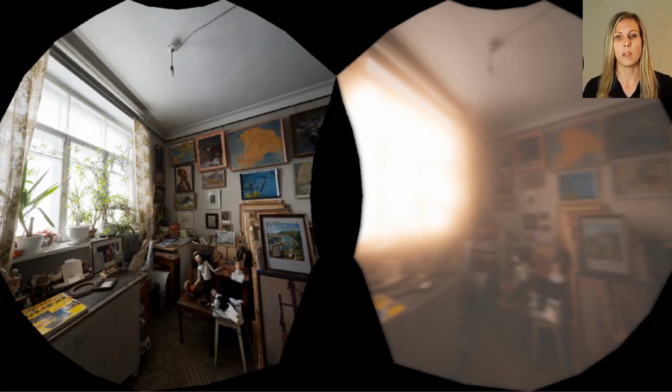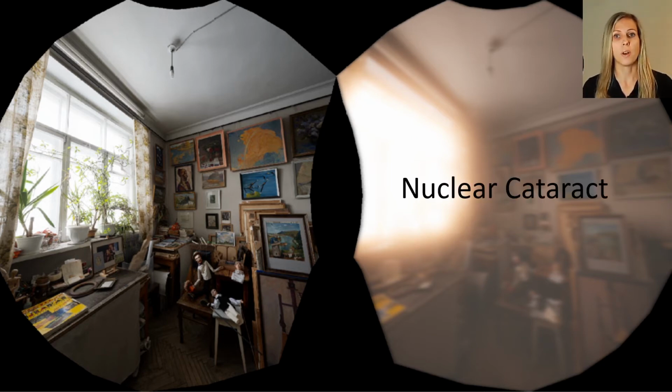Here you can see the simulation when looking at a 360 image. This is our simulation for nuclear cataract, which causes a uniform clouding of the lens in the human eye.